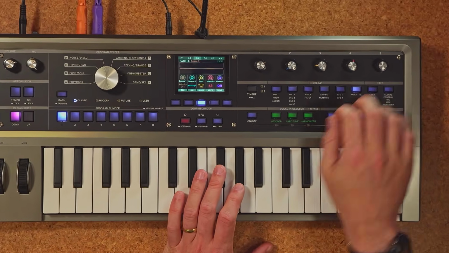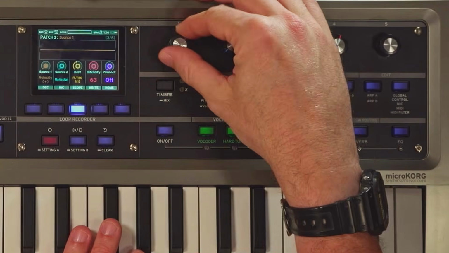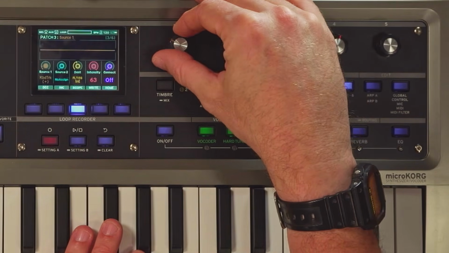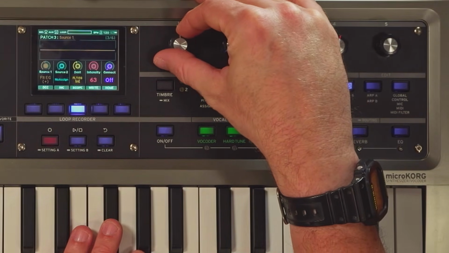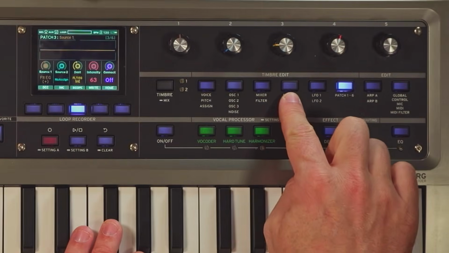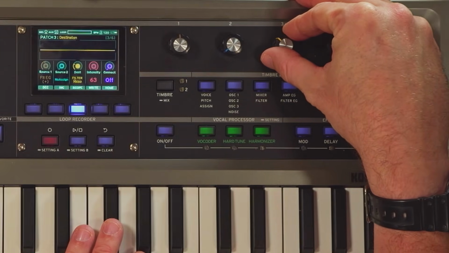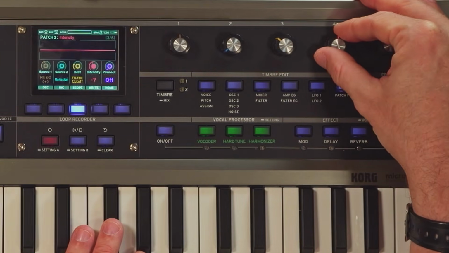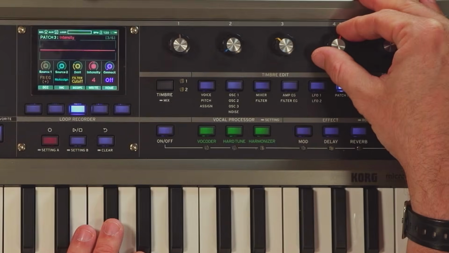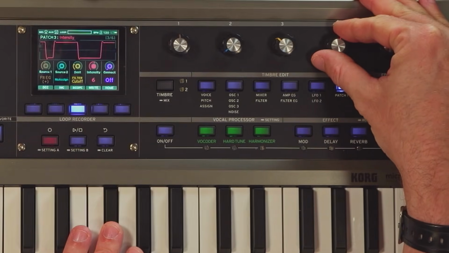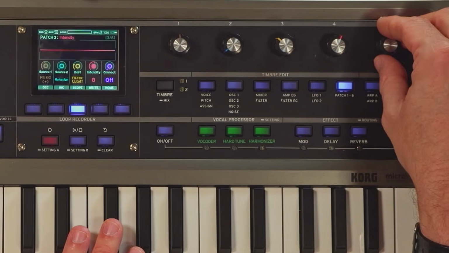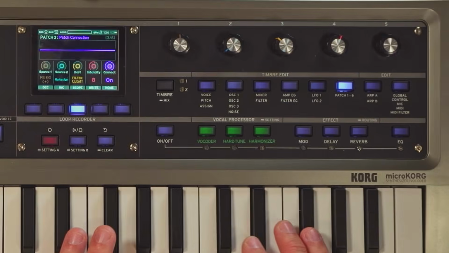The third patch is I want a tiny smidge of envelope. I'm going to use the filter EG, filter envelope, one of the two, and I'm going to send it to filter cutoff by a very small amount. 7 will probably do. Oh, turn the connect on, like that.